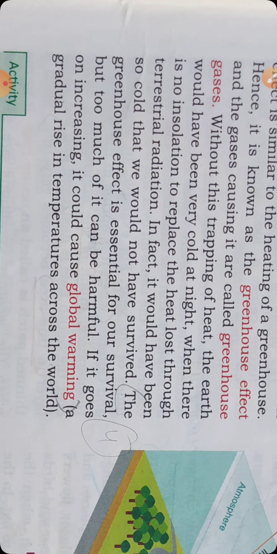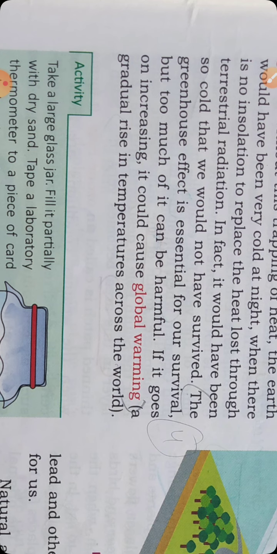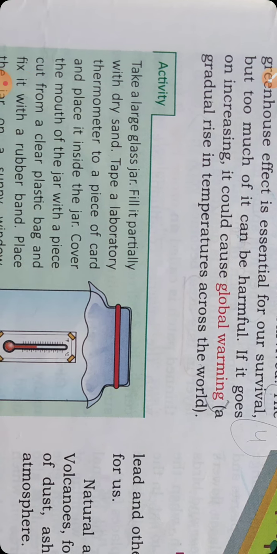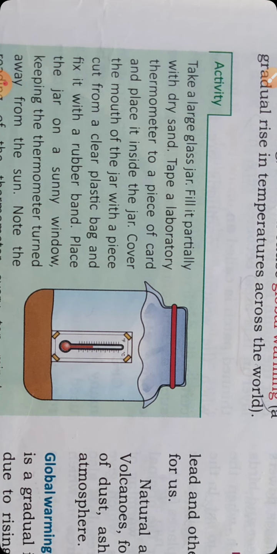Similarly, if there is too much greenhouse effect, then it can cause global warming. If it goes on increasing, it causes global warming. See, underline. What is global warming? The continuously increasing effect. Which effect? The greenhouse effect, more than its limit. So when it is more than a limit, it is known as global warming: a gradual rise in temperature across the world. So this is what we can see.